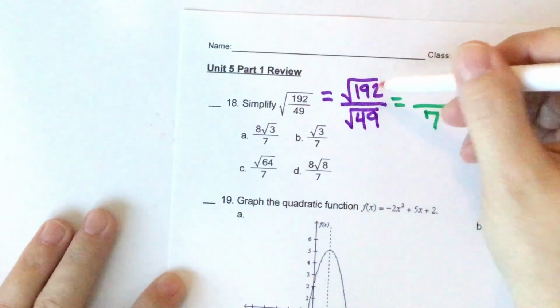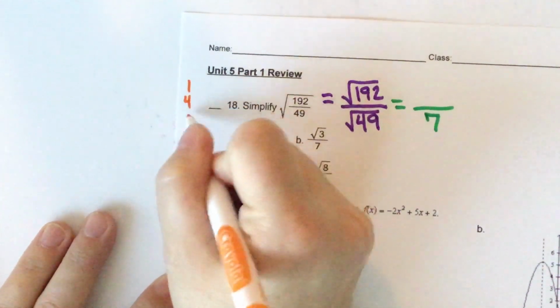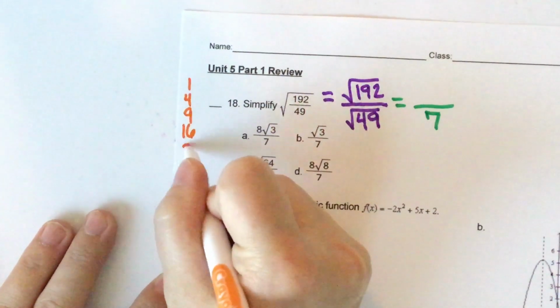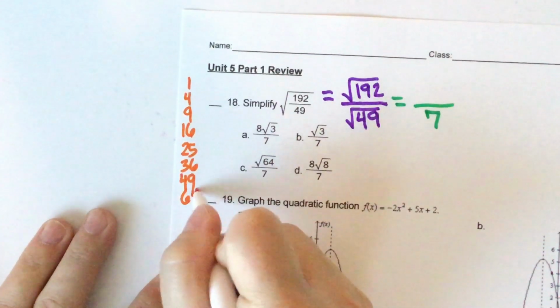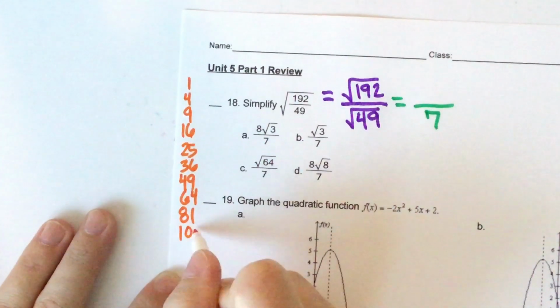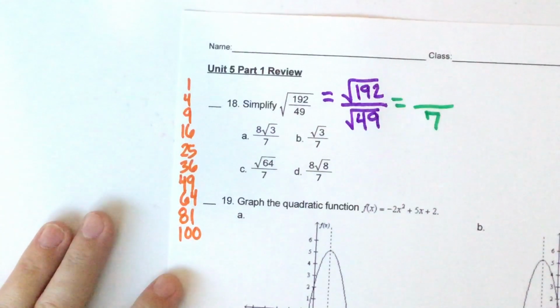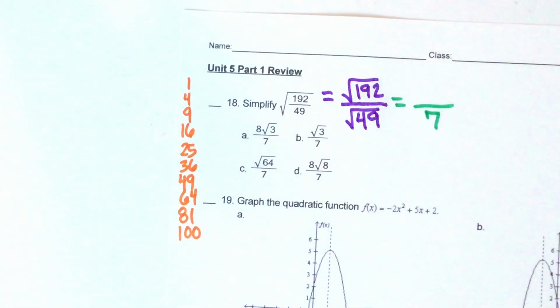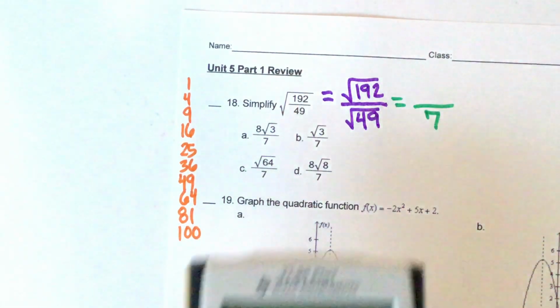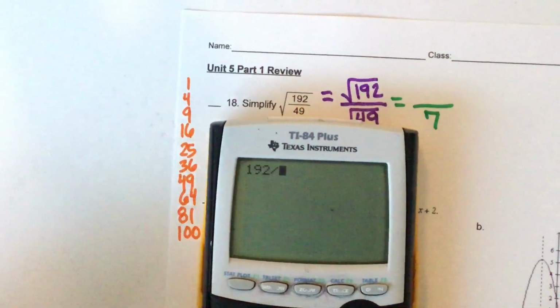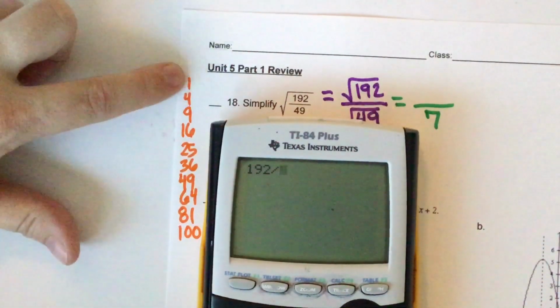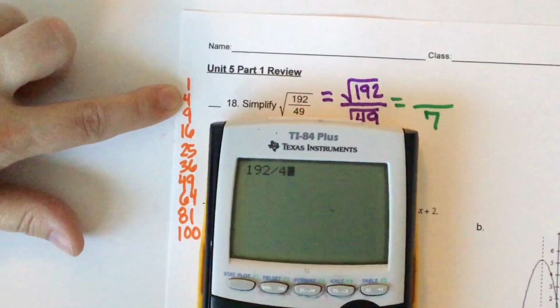So think about your perfect squares. 1 times 1, 2 times 2, 3 times 3, 4 times 4, 5 times 5, 6 times 6, 7 times 7, 8 times 8, 9 times 9, 10 times 10, etc. I want to try to find the biggest perfect square that can divide into 192 evenly. Now there's different ways of doing this. I'm going to take 192 and start dividing by numbers in this list. 1 can go into everything, so I skip it.